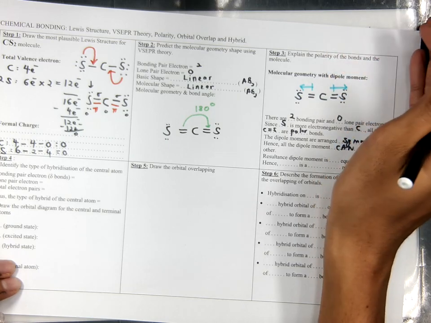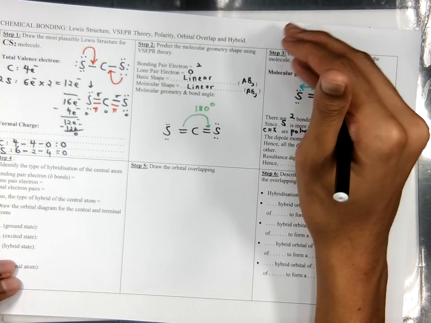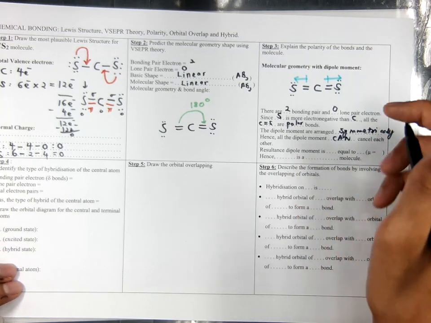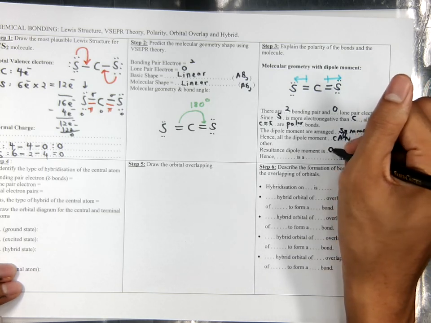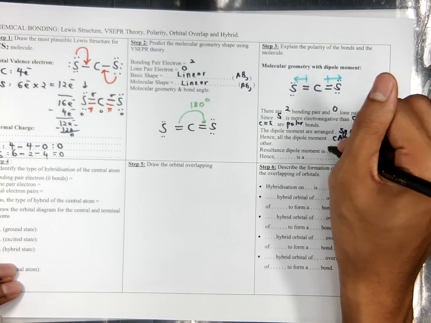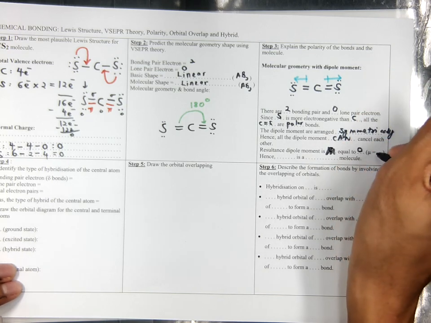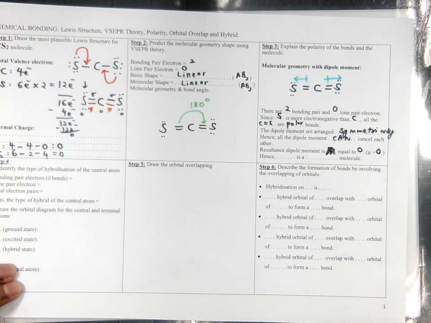So 10 Newton right hand side, 10 Newton left hand side, so it can cancel out. Hence you can say that the resultant dipole moment is equal to 0. So mu is equal to 0.